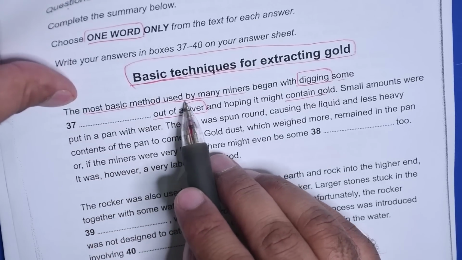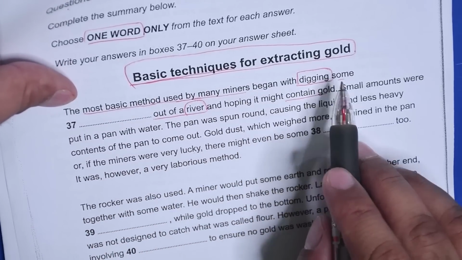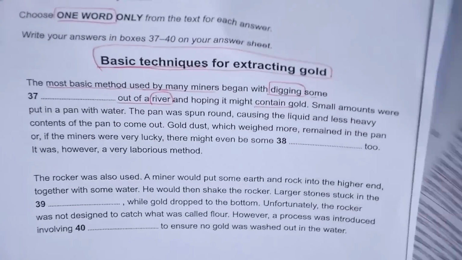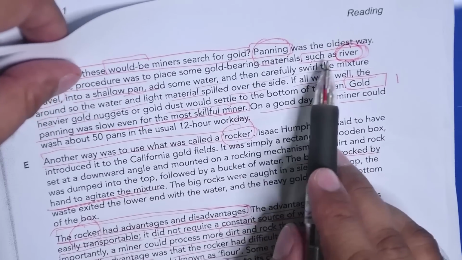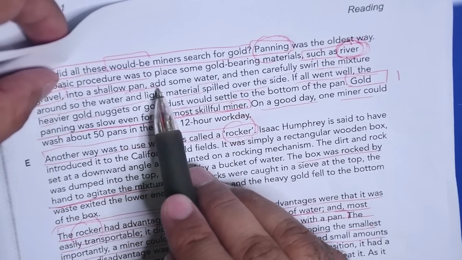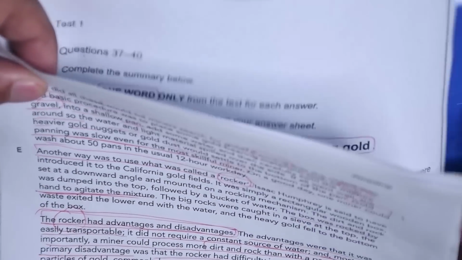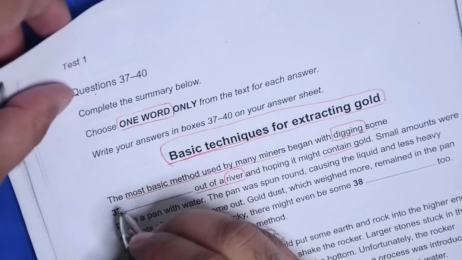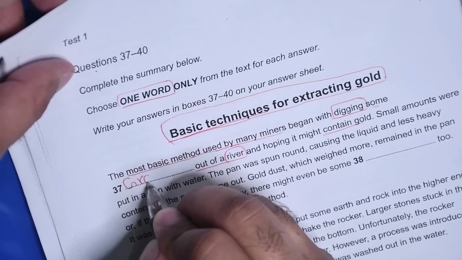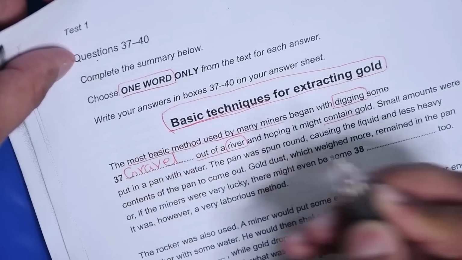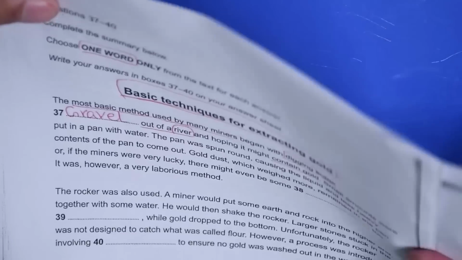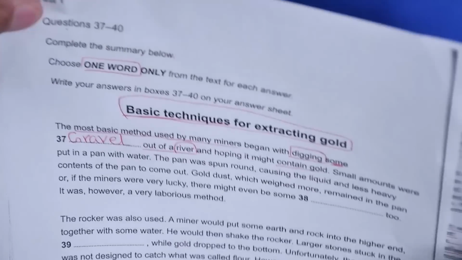The most basic method used by many miners began with digging some gravel out of a river, right? Because they mentioned here very clearly, such as river gravel into a shallow pan and some water and all that. So gravel is going to be the answer for 37. Gravel. Clear?